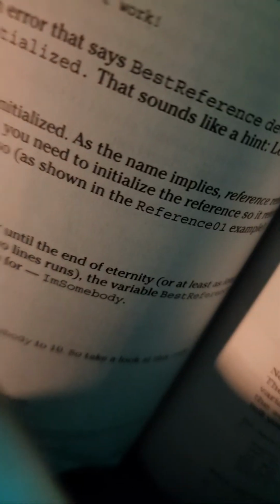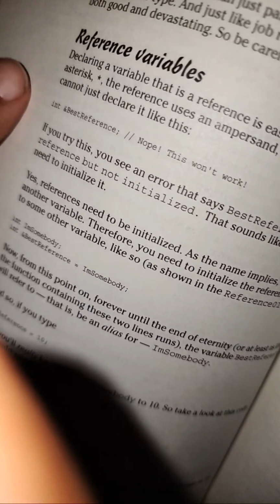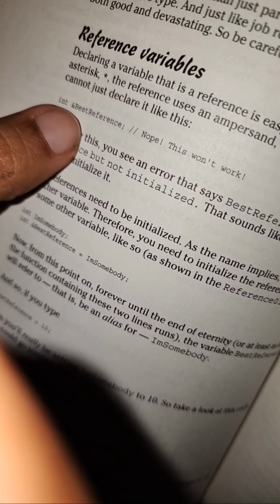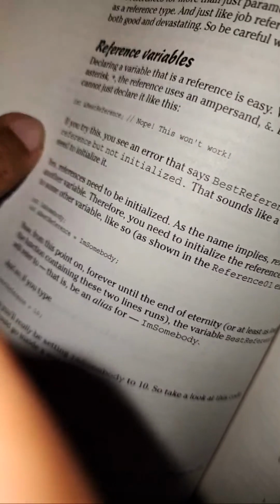Reference variables. Declaring a variable that's a reference is easy. Whereas the pointer uses an asterisk, the star, the reference uses an ampersand, the and symbol. But there's a twist to it. You cannot just declare it like this. Okay, good. So you can't just declare it like this: int ampersand best reference. Nope, this won't work.